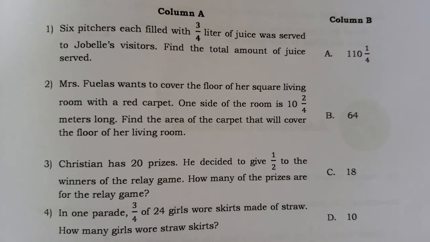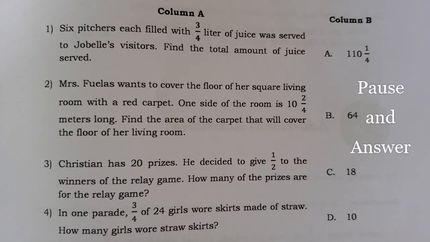Let us now go back to the problems that you will have to solve. Of course, you already have the choices there in column B, so all you have to do is to match it with the problems in column A. So here are the problems. Question number 1. 6 pitchers, each filled with 3/4 liters of juice, was served to Jobel's visitors. Find the total amount of juice served.